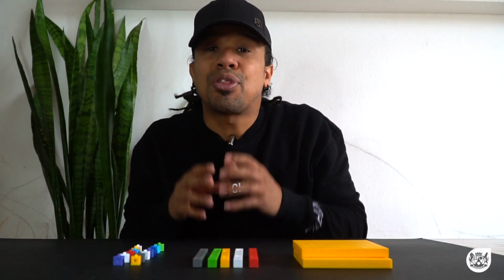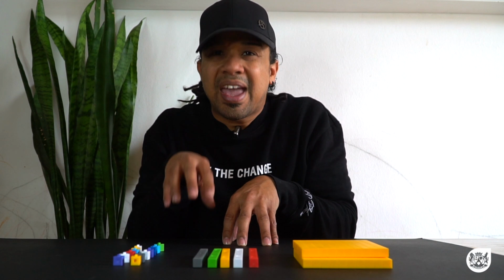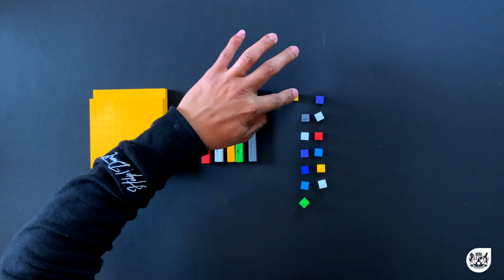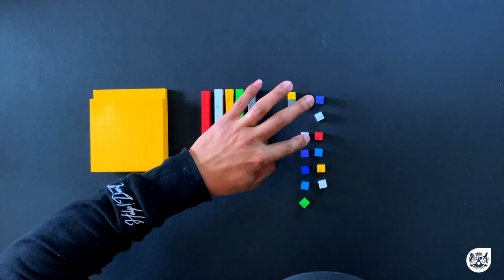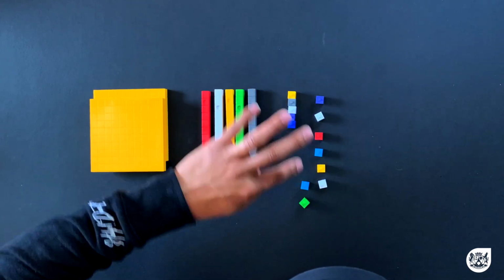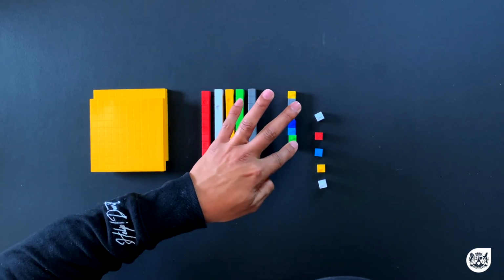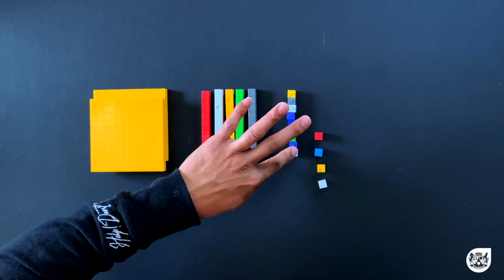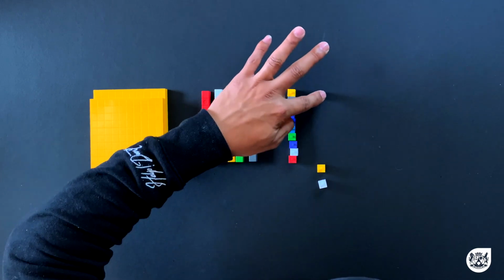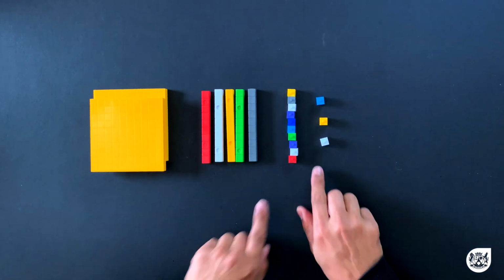So let's break our 13 ones up into 2 groups. A group of 10 and ones, which is 3 ones, okay? So let's do that. We've got 1, 2, 3, 4, 5, 6, 7, 8, 9, 10. There we go. And then we've got 1, 2, and 3.